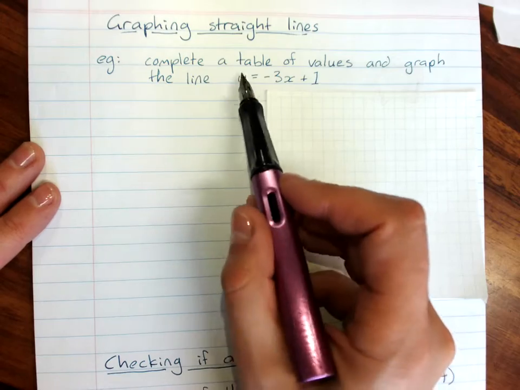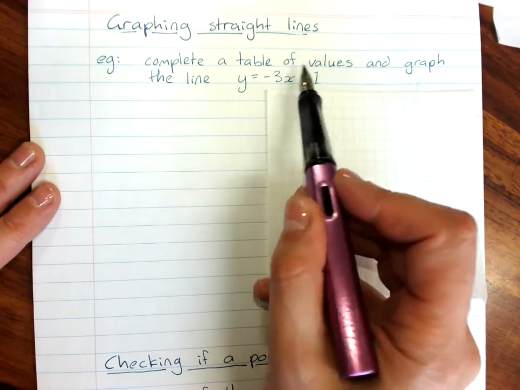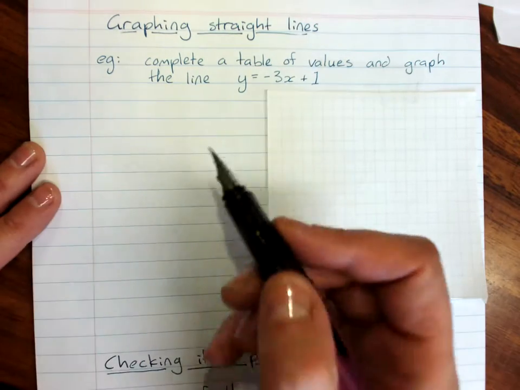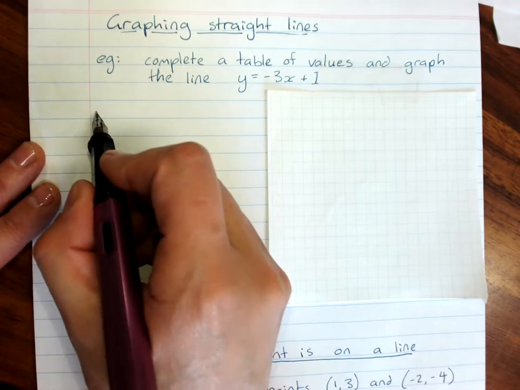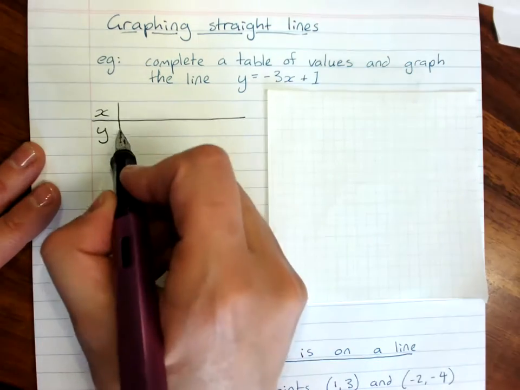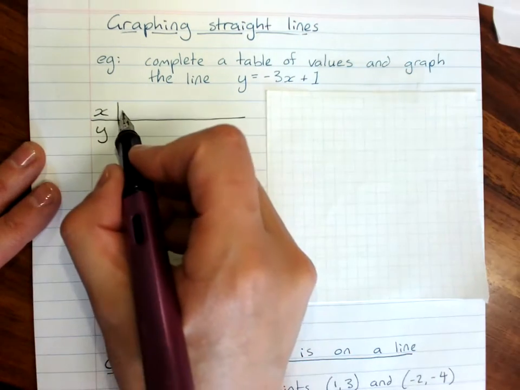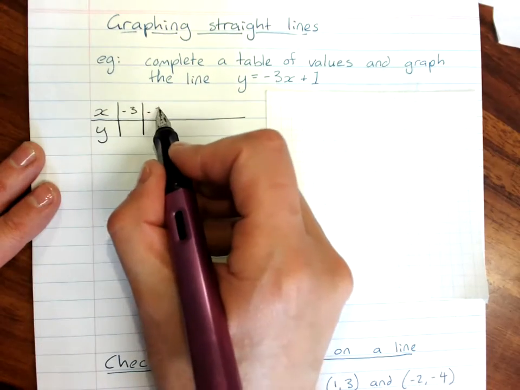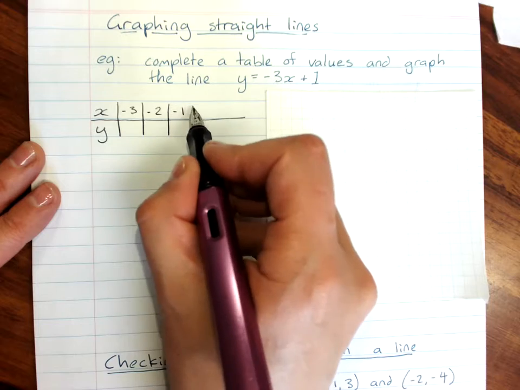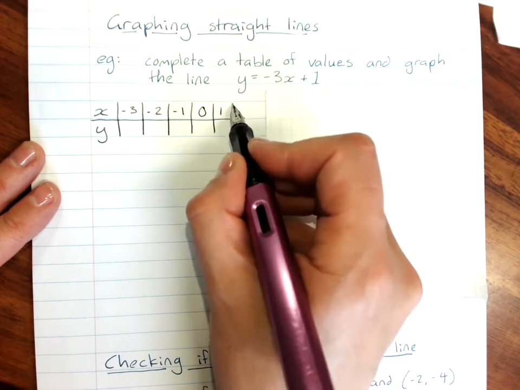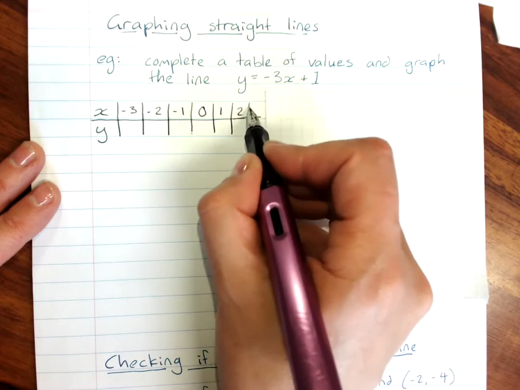Your rule will always be in the form y equals something that changes from x. To create a table of values, we start with x on the top, y underneath, and a table of values is effectively saying, well, what if x was -3, what would y be? What if x was -2? What if it was -1? Now really you only need 2 points to plot any line.